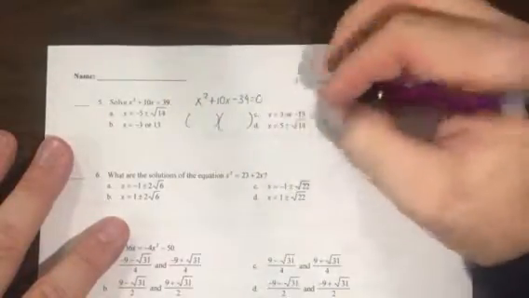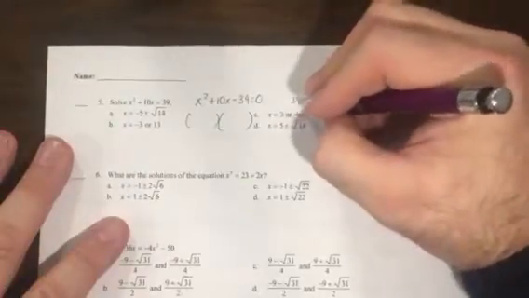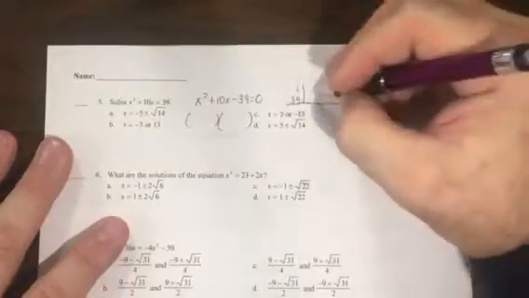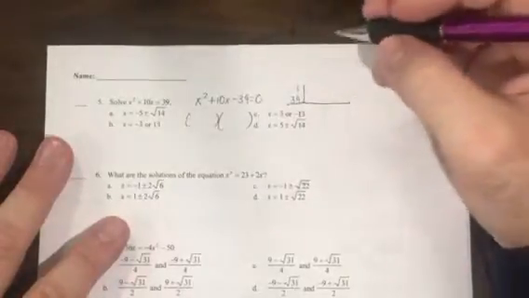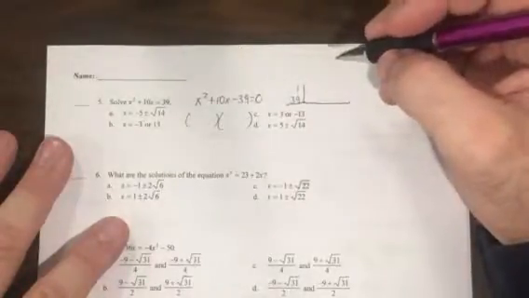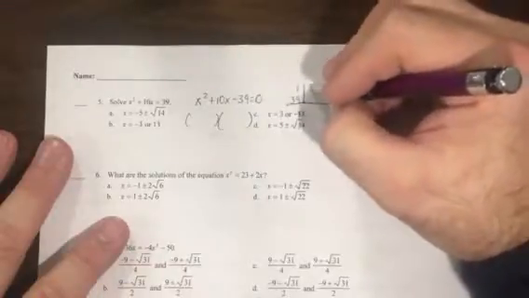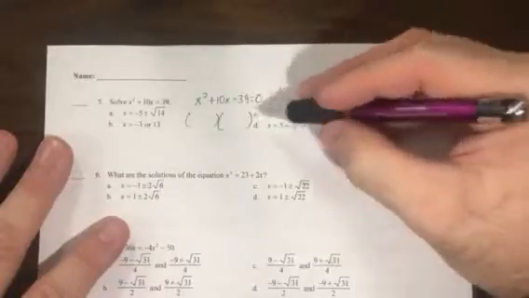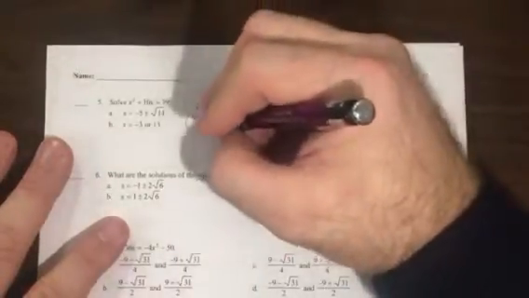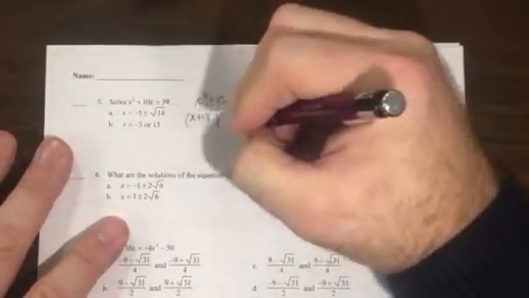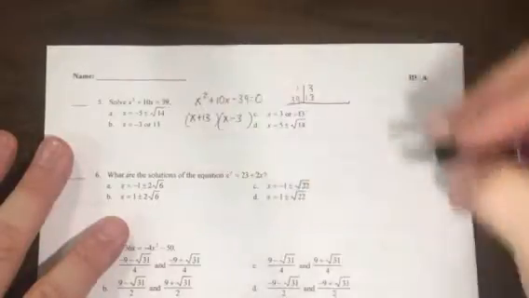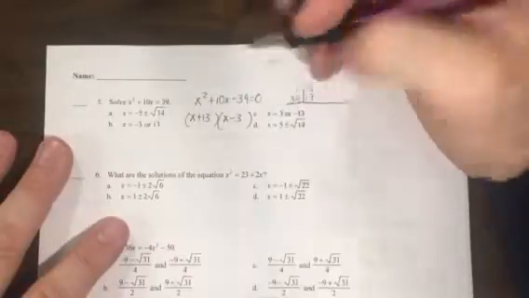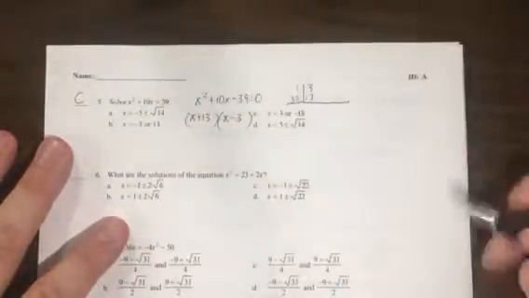Think about, what are my factors of 39? 1 and 39. 9 plus 3 is 12, so it's divisible by 3. 3 and 13. Can I make those equal to 10? Yeah. So I've got x plus 13, x minus 3. So my real answer is -13 and 3. My answer is C.